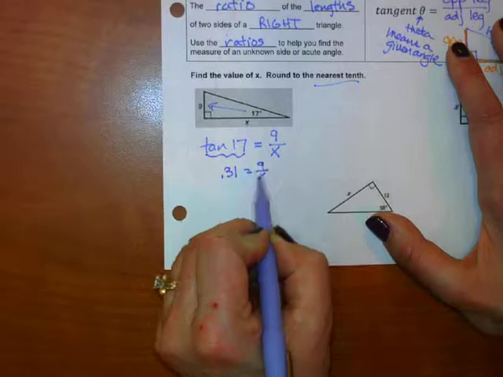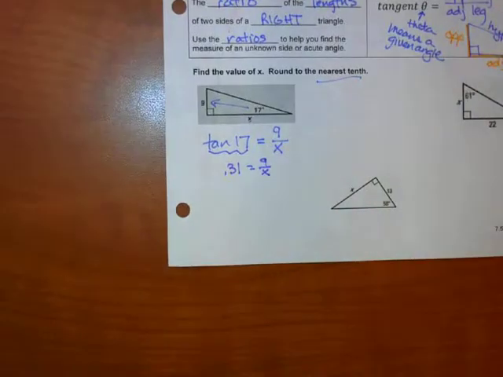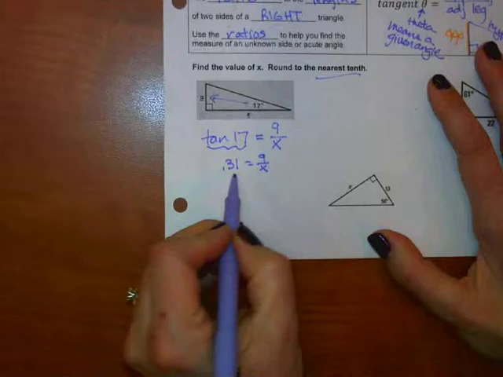Yeah? Because it's already programmed in here. Any 17-degree angle, any 17 degree is opposite, right? Yeah. Okay. Now I cross multiply because I can put that over 1 and I can cross multiply.